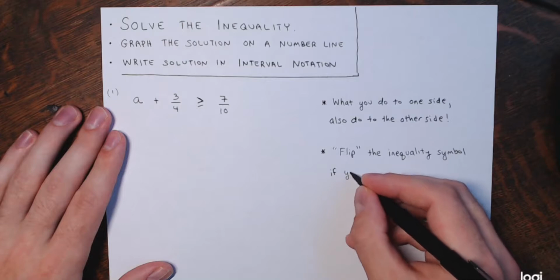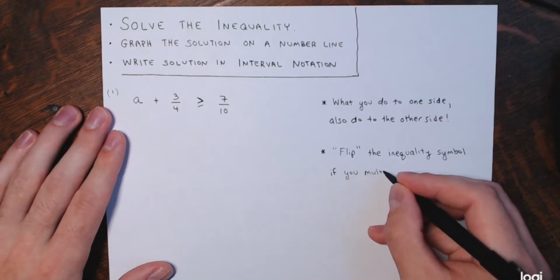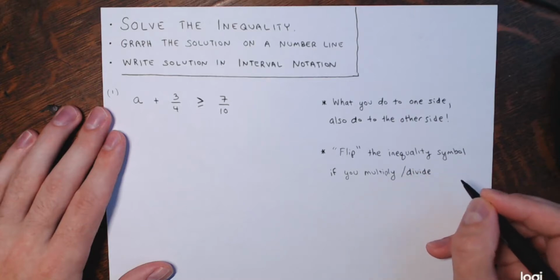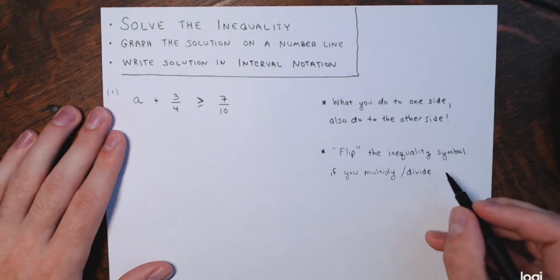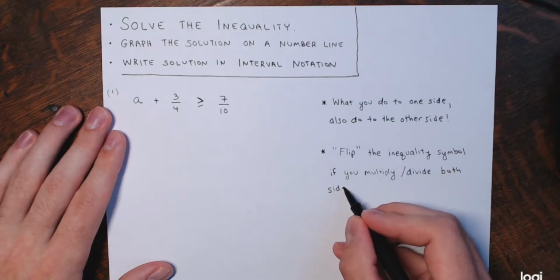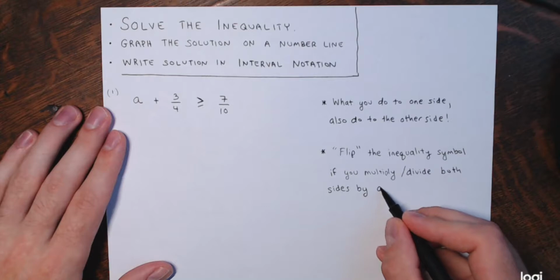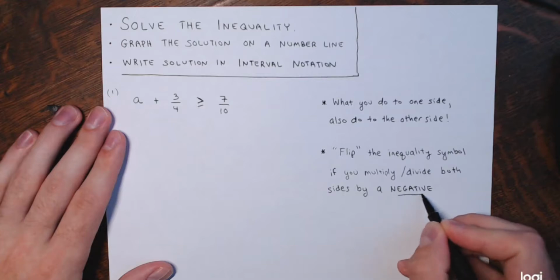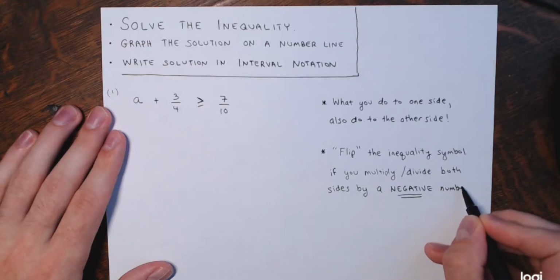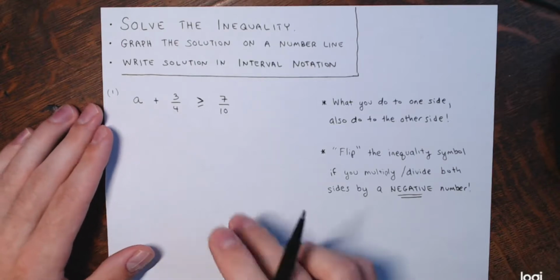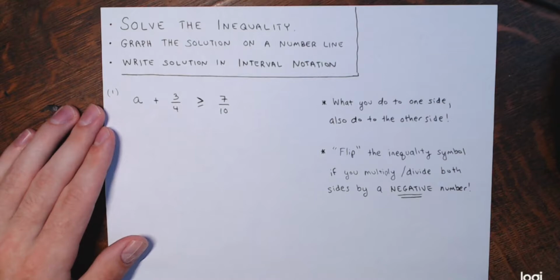So if you multiply or divide, because division is just multiplication by the reciprocal, hopefully you recall that. If you multiply and divide both sides by a negative number, negative number only. If you multiply or divide both sides by a positive number, the inequality symbol will stay the way it is. You do not flip it.